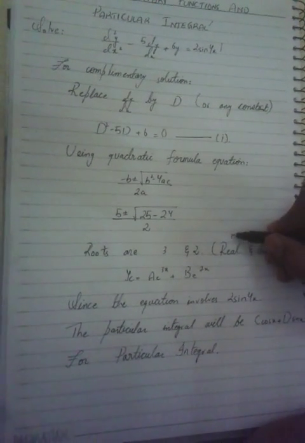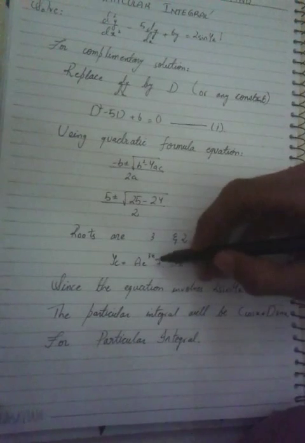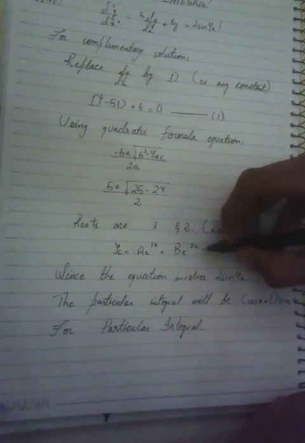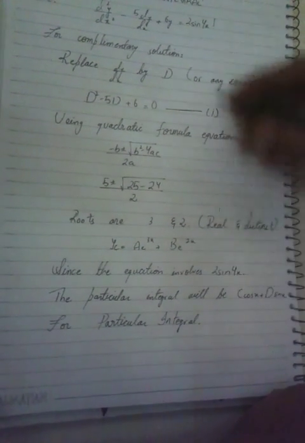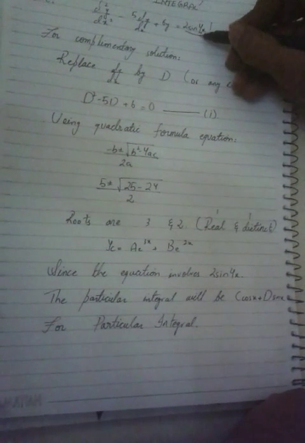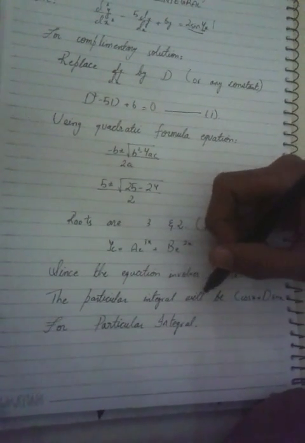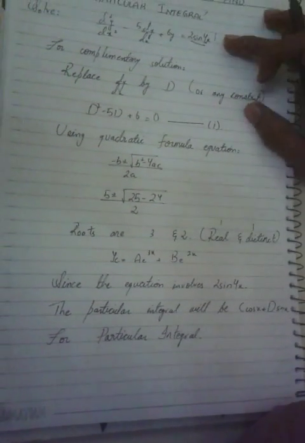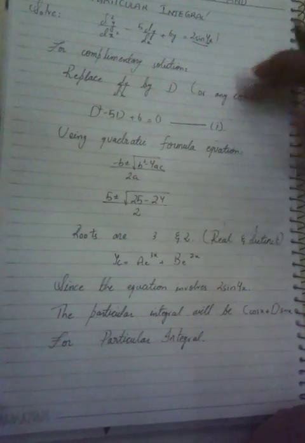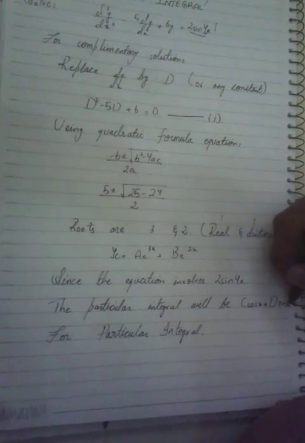Now these roots are real and distinct. So yc, or the complementary function, will be a e to the power 3x plus b e to the power 2x. Now this equation involves 2 sine 4x. The particular integral for this equation which I am going to solve has to be c cos 4x plus d sin 4x.